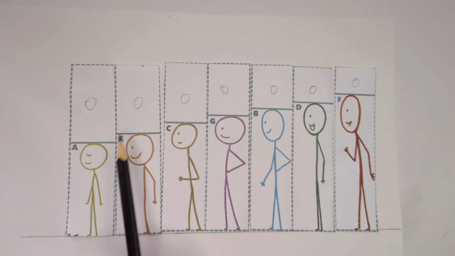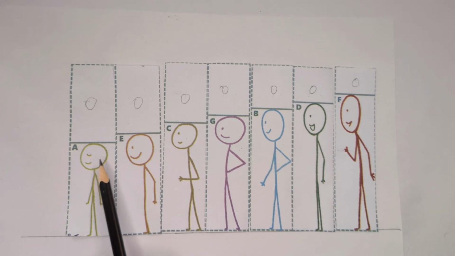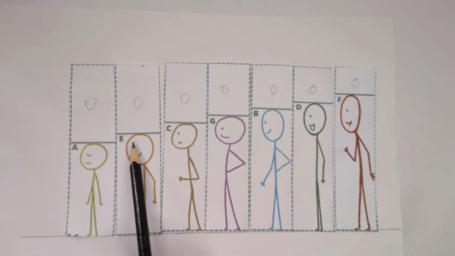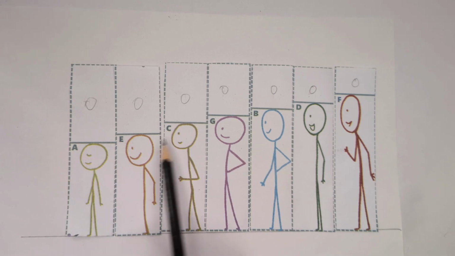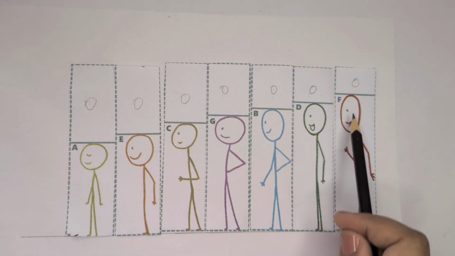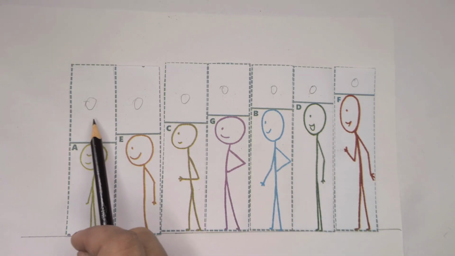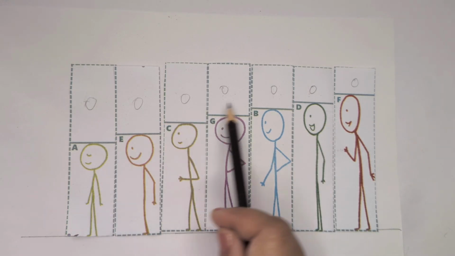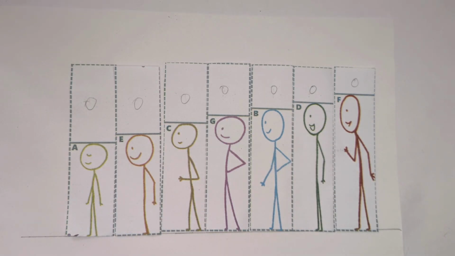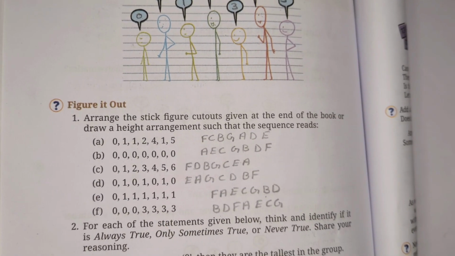So each one, when looking ahead, sees nobody taller than him, because he is shorter. In front of each one, the last person can say everyone is shorter than him. So each one is supposed to say 0. According to that way, we can rearrange the cutouts to get the given sequence.